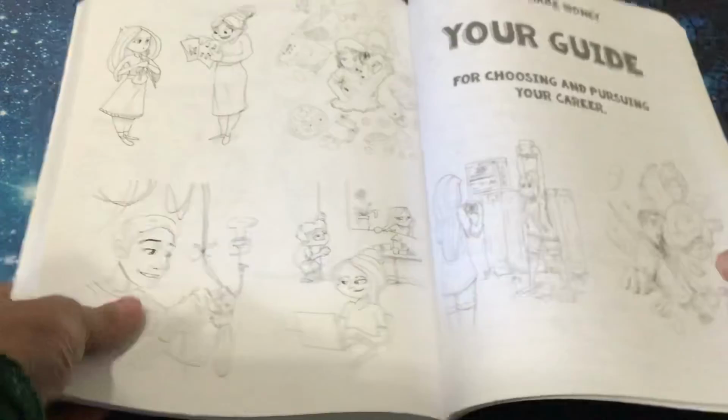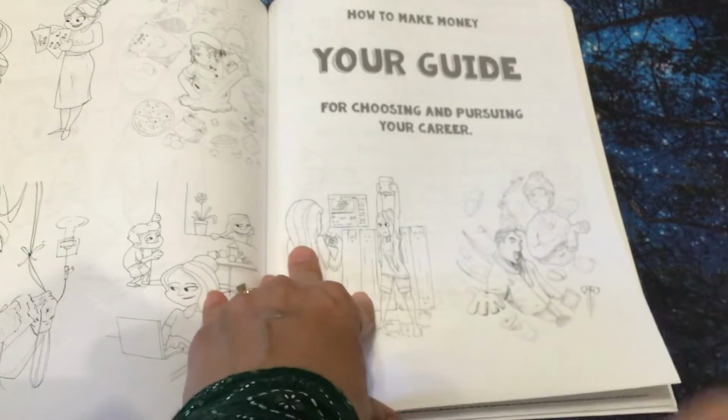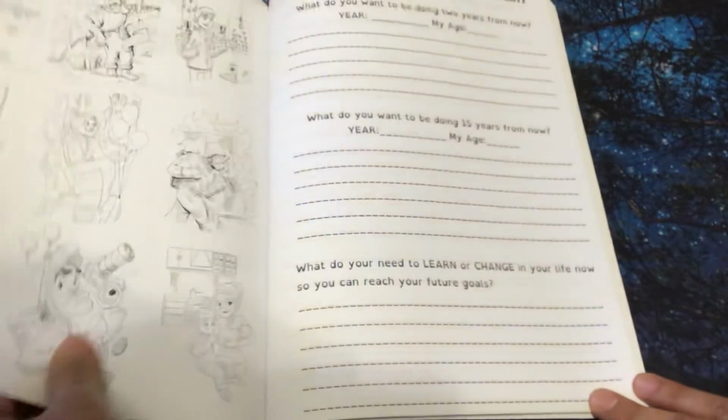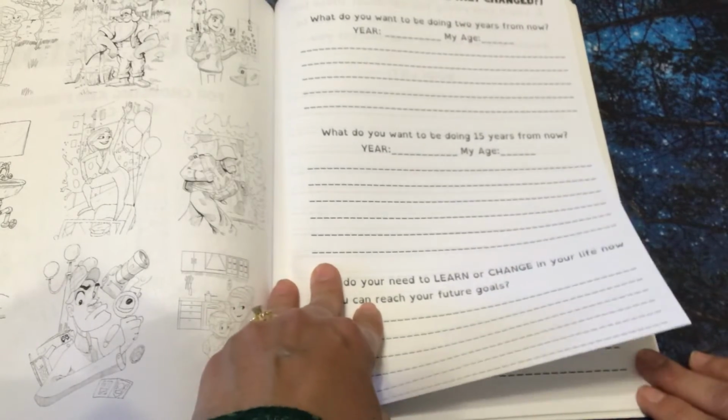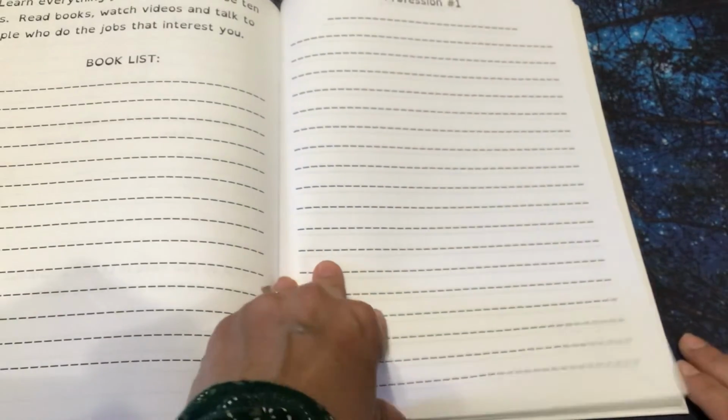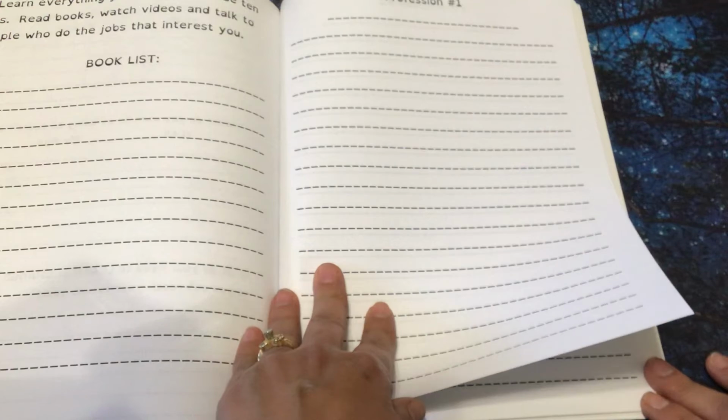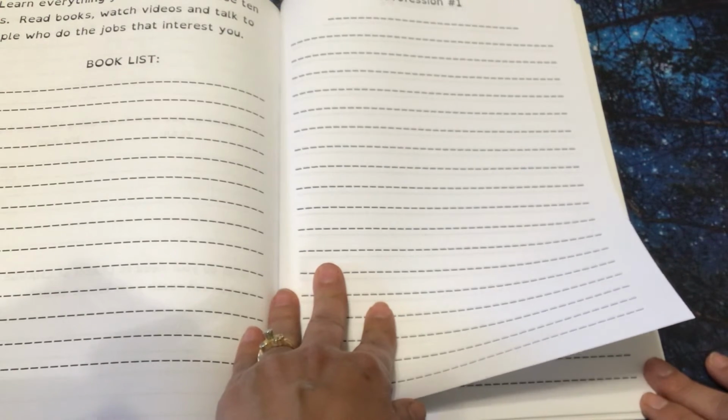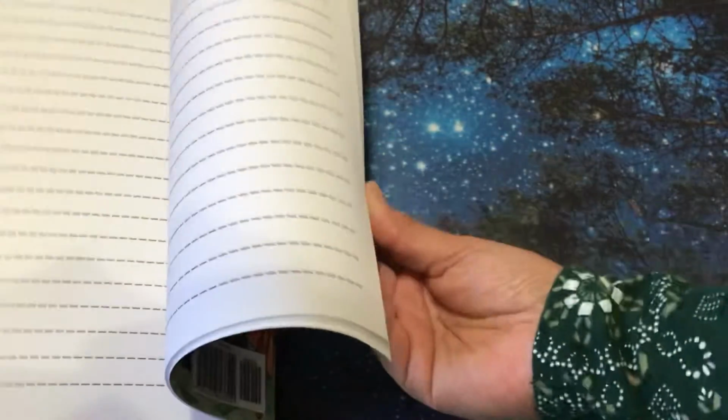Oh, can't forget the back. I'm sorry. Your guide for choosing and pursuing your career. Plans and goals. Learn everything you can about those 10 jobs. Read books, watch videos, and talk to people who do the jobs that interest you. And there's 10 of those.